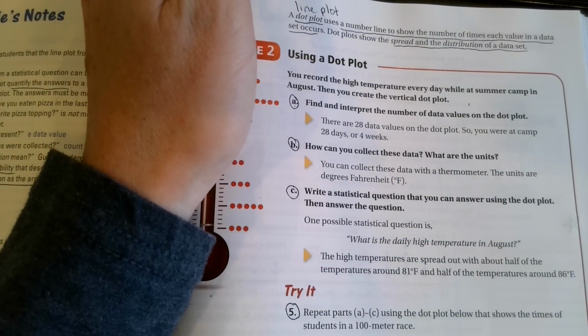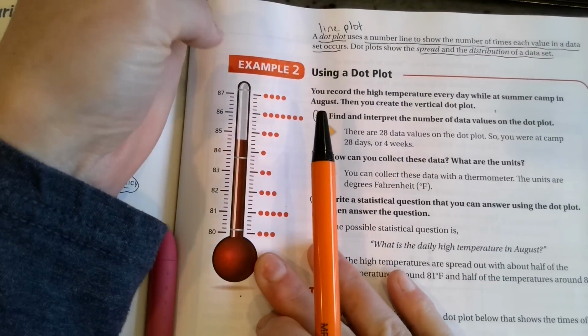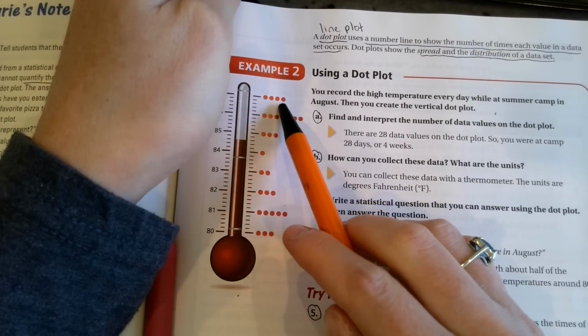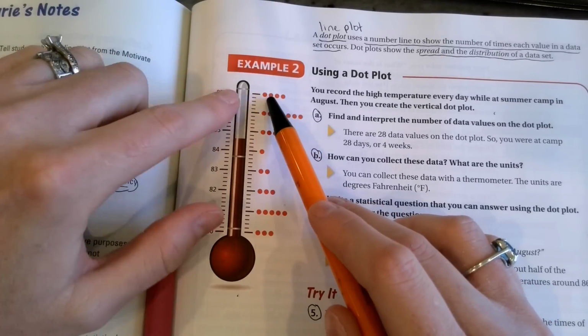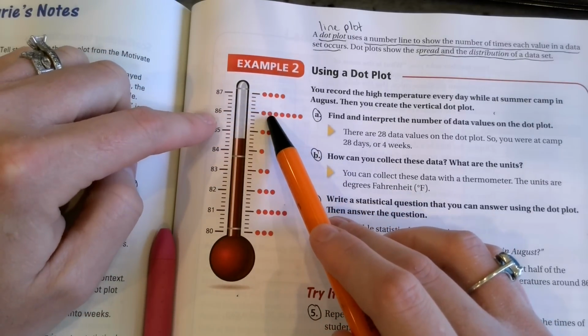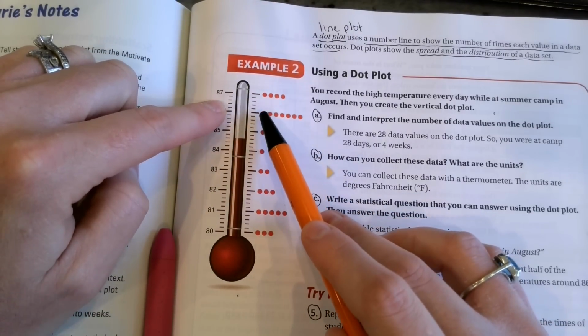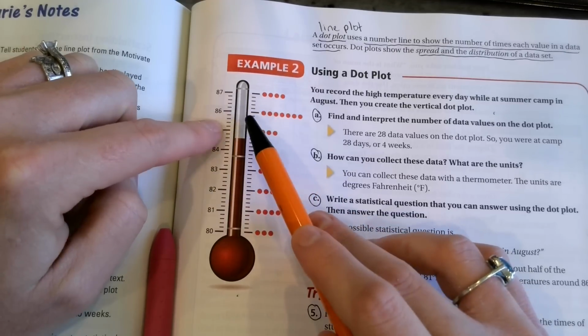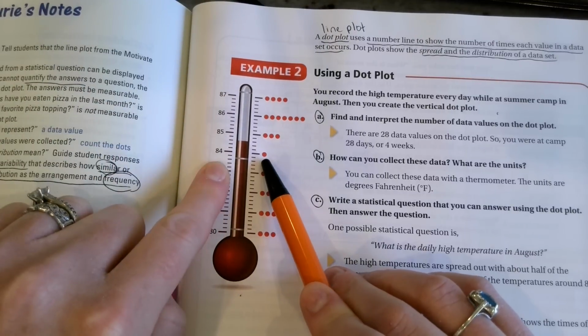So thinking about this, you want to think, what does each dot on the dot plot represent? Each dot on the dot plot represents one data value. There was one day that it was 87 degrees. There was one day when it was 86 degrees. Actually, there were 4 days that it was 87 degrees. There were 1, 2, 3, 4, 5, 6, 7 days that it was 86 degrees. Only one day that it was 84 degrees.